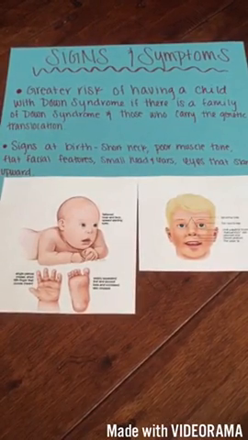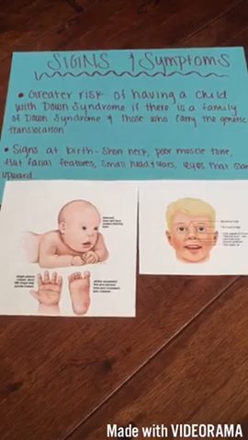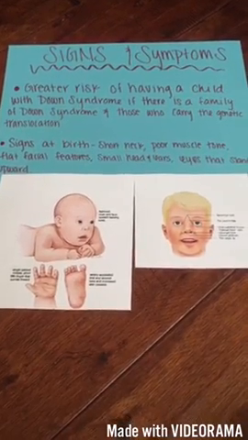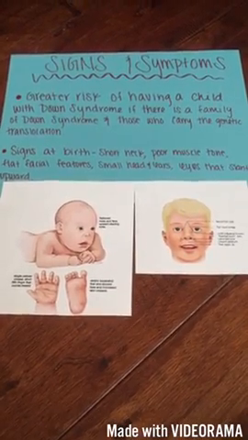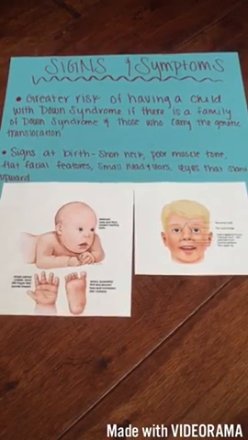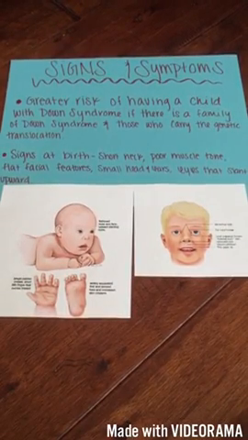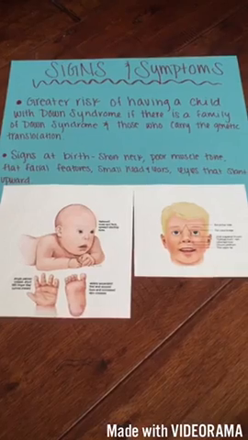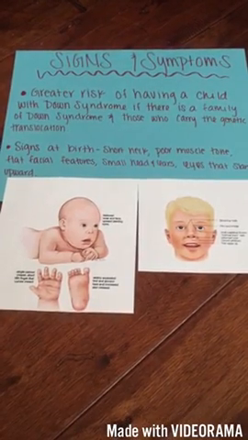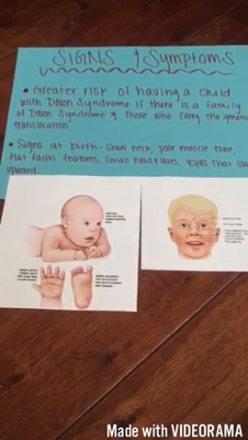When babies are born, they usually have certain characteristics and signs: flat facial features, small head and ears, short neck, bulging tongue, eyes that slant upward, oddly shaped ears, and poor muscle tone. An infant with Down syndrome can be born at normal size, but it will develop more slowly than a child without the condition.